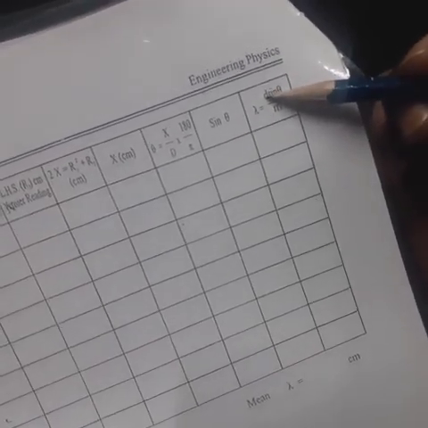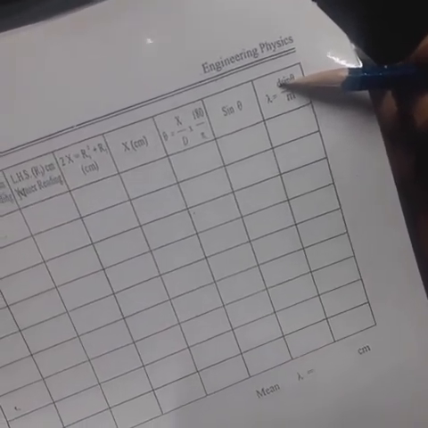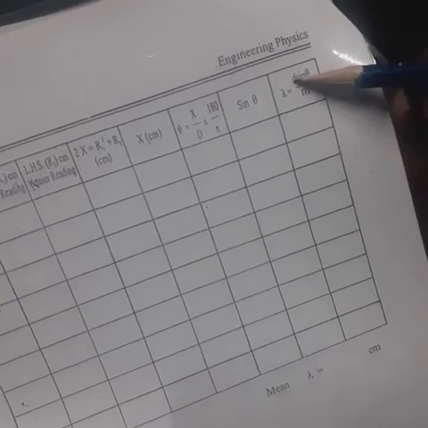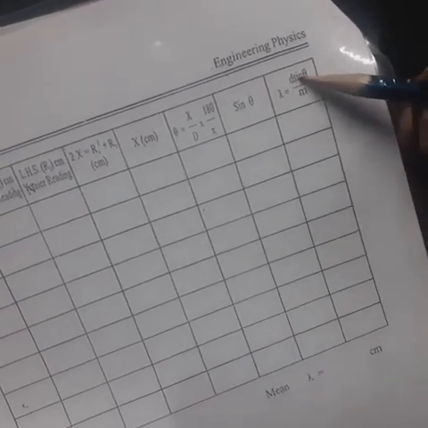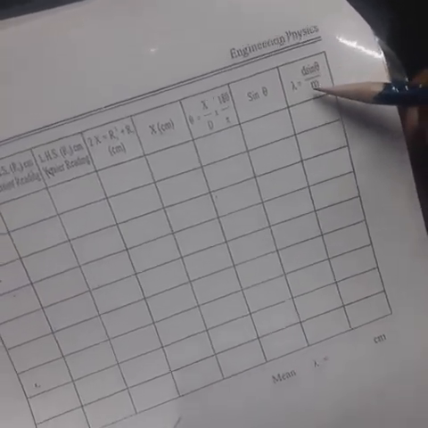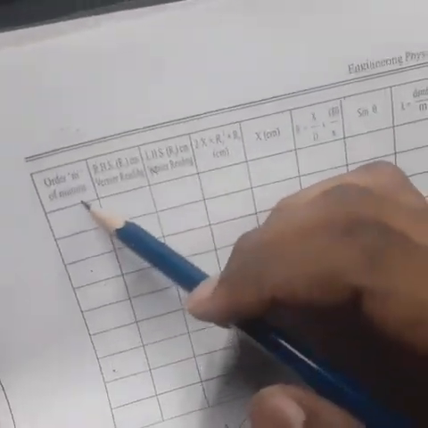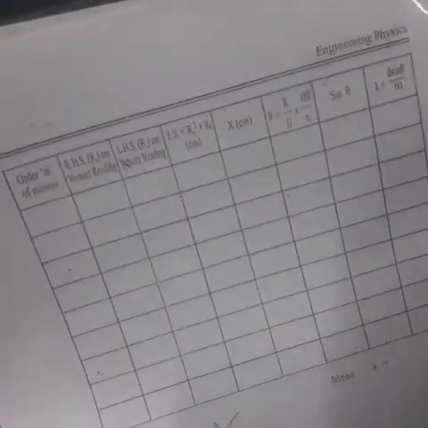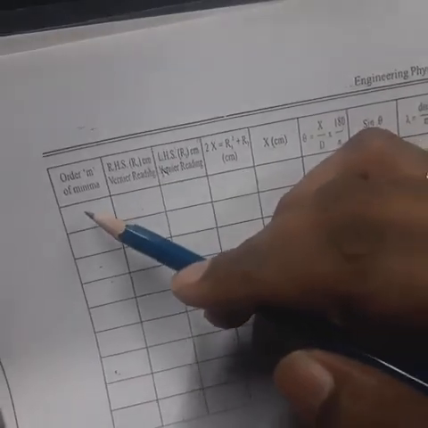What is d? The grating element. Earlier I discussed 2.54 divided by 2500. You will get the grating element, and lambda is d into sin theta upon m. What is m? The order of minima. Here m is the order of minima, 1.